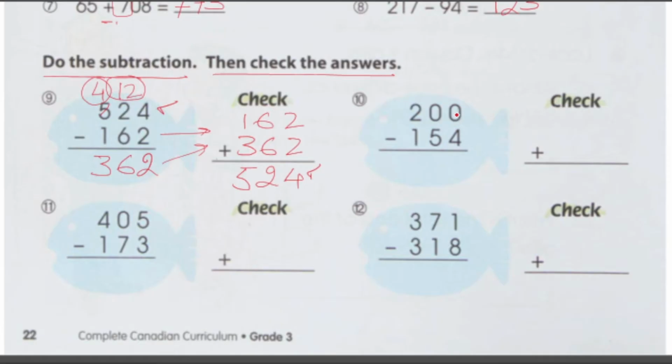Now, we can't subtract 4 from 0, so we have to borrow 1 from 20. So it will become 10 and it will reduce to 90. So 10 minus 4 is equal to 6 and 9 minus 5 is equal to 4 and 1 minus 1 is equal to 0. So we'll add these two numbers.